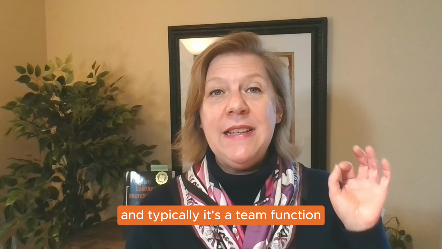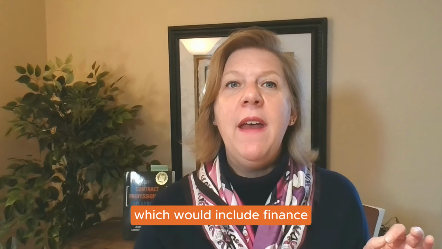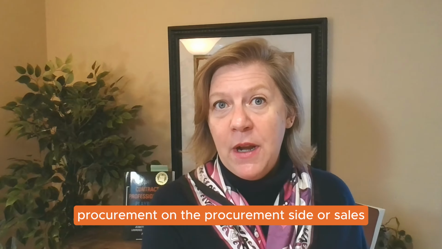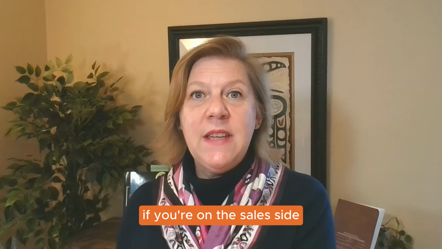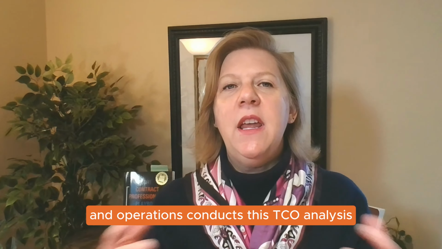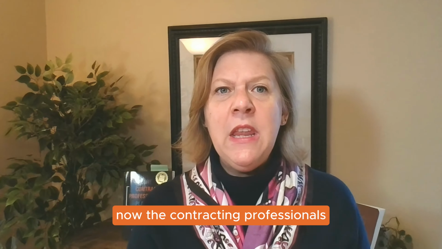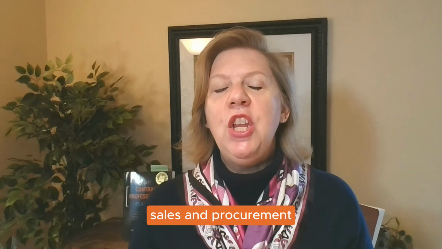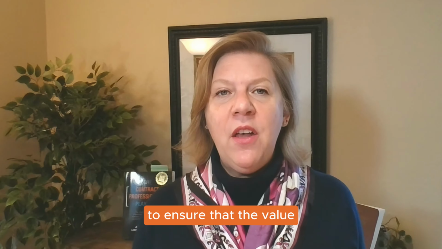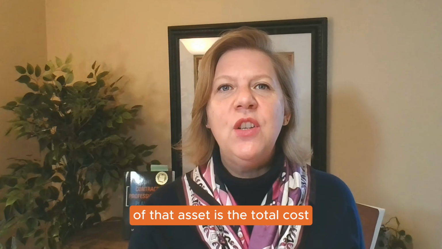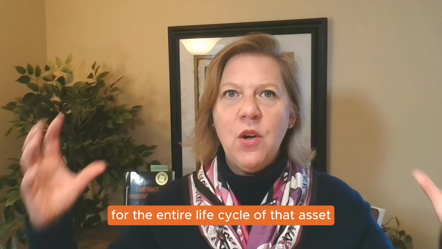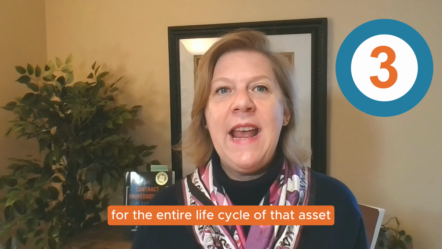And typically, it's a team function, meaning the functional team, which would include finance, engineering, procurement on the procurement side, or sales if you're on the sales side, and operations conducts this TCO analysis. Now, the contracting professionals, sales, and procurement use this analysis to help negotiate pricing, terms, and conditions to ensure that the value of that asset is the total cost for the entire life cycle of that asset.